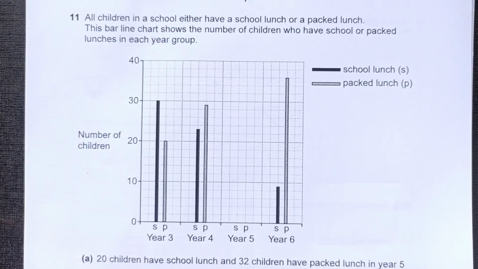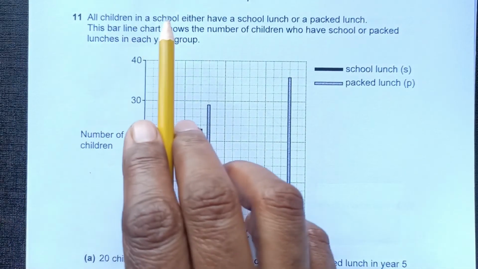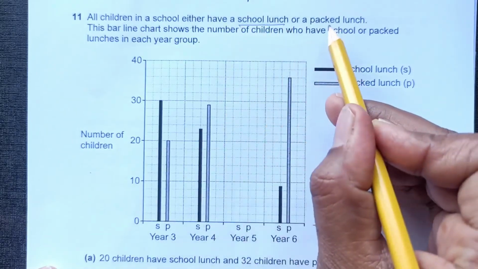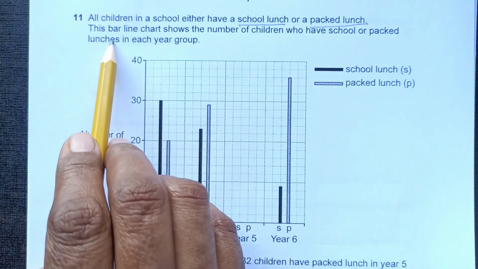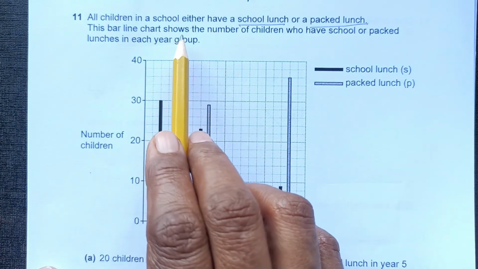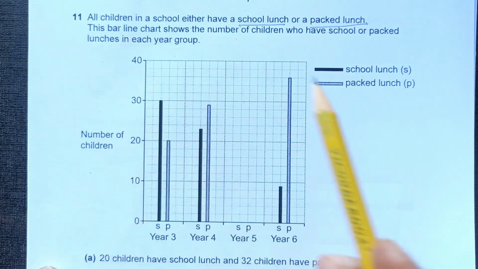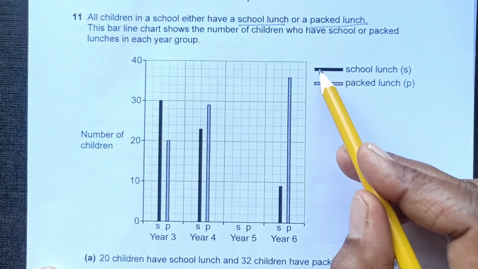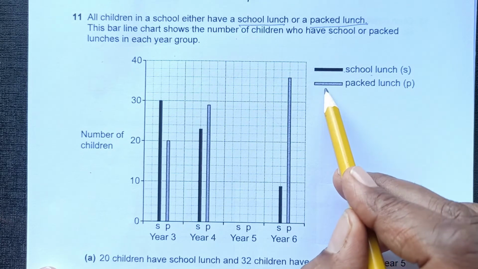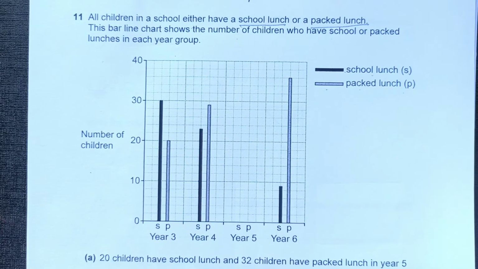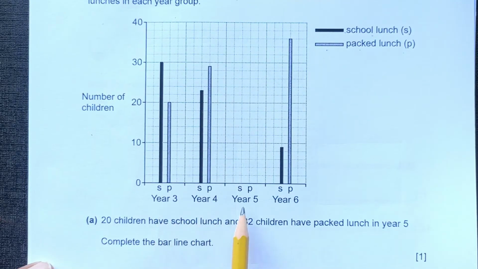Question 11. All children in a school either have a school lunch or a packed lunch. This bar line chart shows the number of children who have school or packed lunch in each year group, right? So this is the key. This bold one is school lunch, this gray one is packed lunch, right? For this we have year 3, 4, 5 and 6.